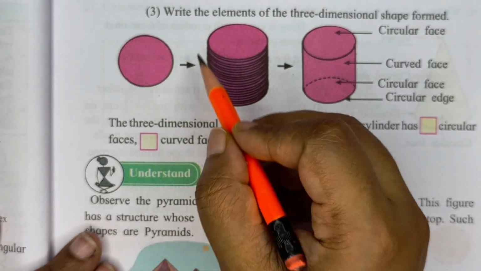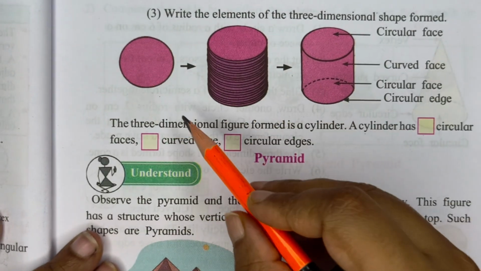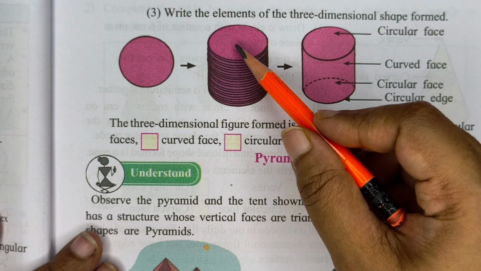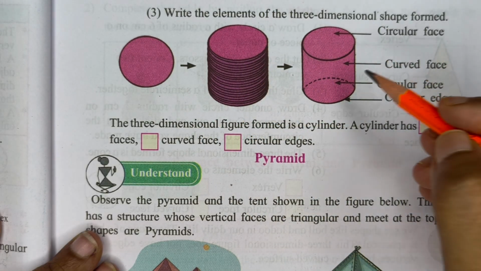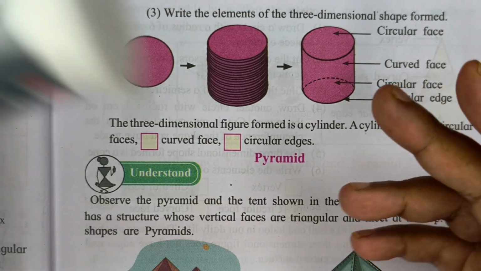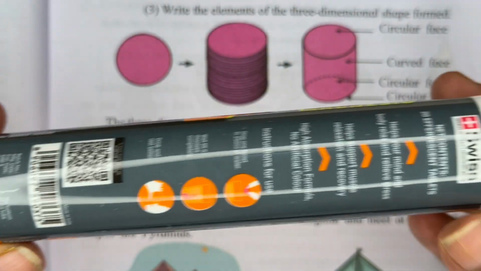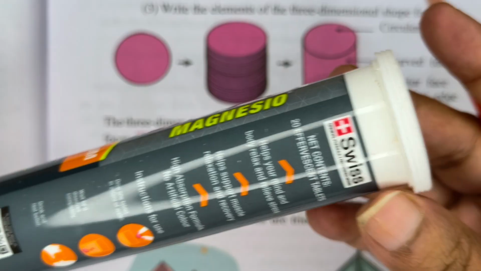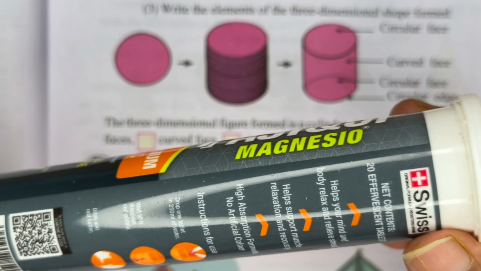Now if you cut a circle from a cardboard, 10 to 15 pieces, and you keep them one on top of the other, then it forms a cylinder. Okay, it forms a cylinder. Now see, this is in the form of a cylinder. You can see the shape here. It is cylindrical in shape.